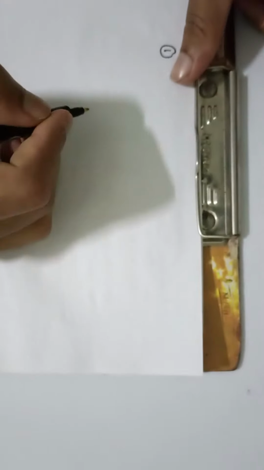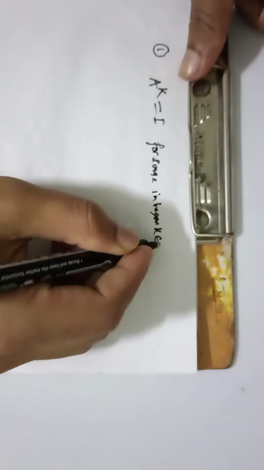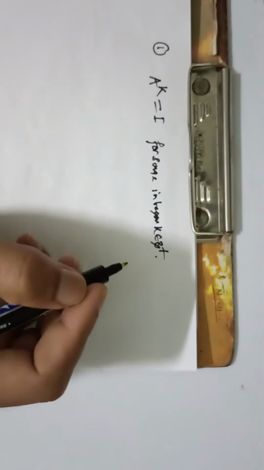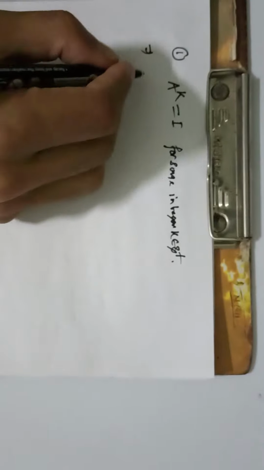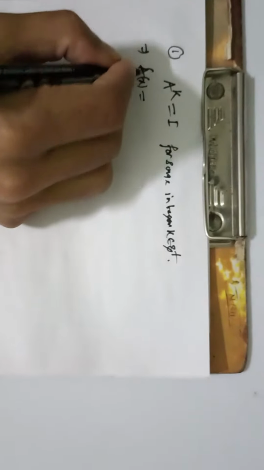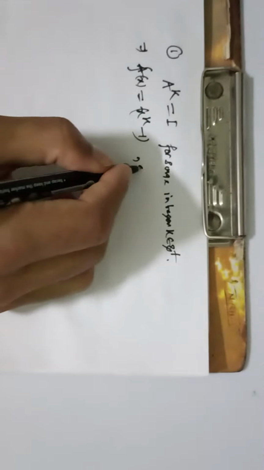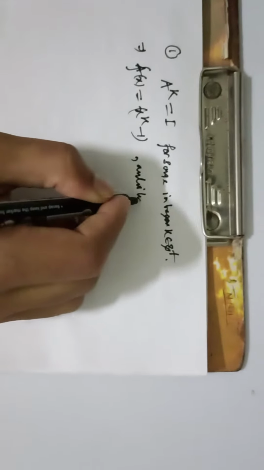See, for this option, it says A to the K equals identity for some positive integer K. Then does it imply A is diagonalizable? From here you can write the polynomial f(x) equals x to the K minus 1, which is an annihilating polynomial of the matrix A.